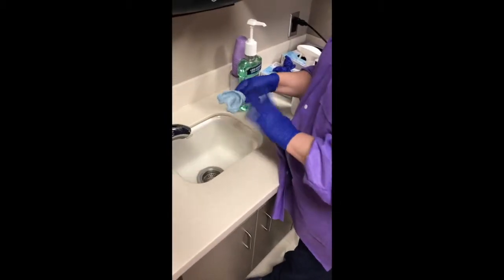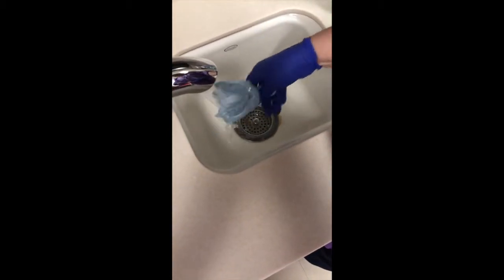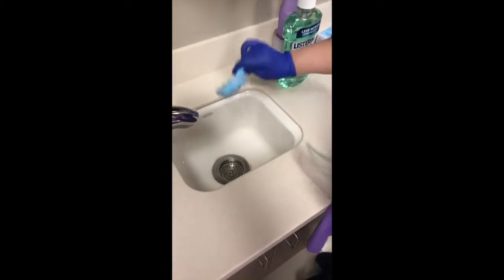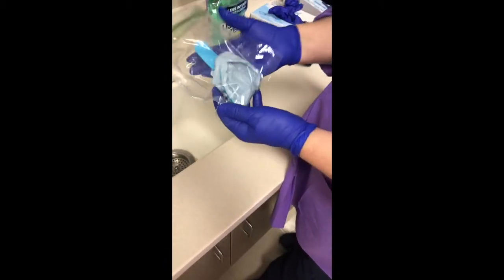Okay, so at the conclusion of taking your impression, you're satisfied with how it turns out. You're just going to rinse it under running water, kind of shake it out a little bit. We spray it with a bleach water mixture and shake it off a little bit, and it'll go in a Ziploc bag until we can get to the lab to pour up the impression.